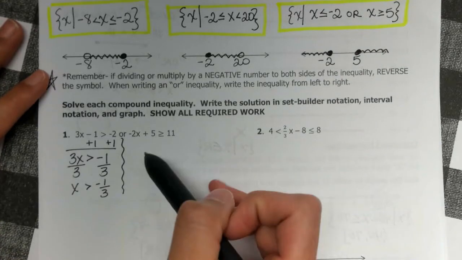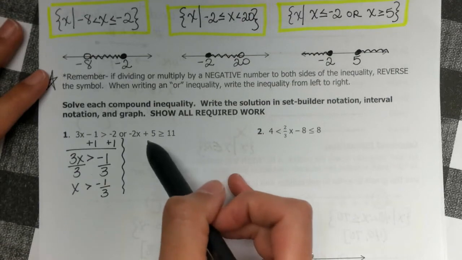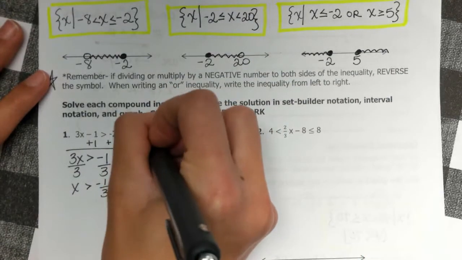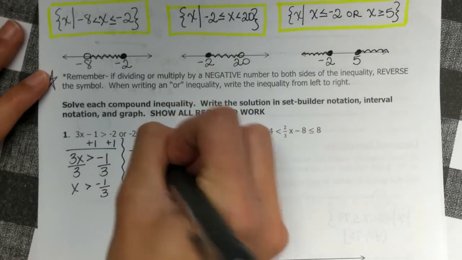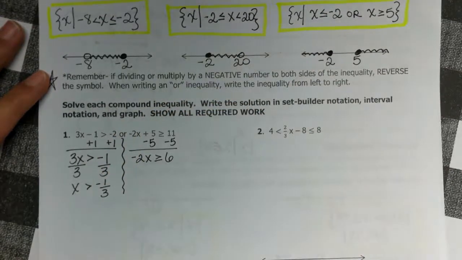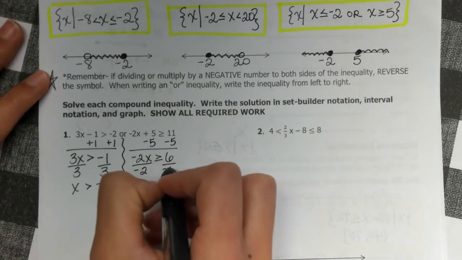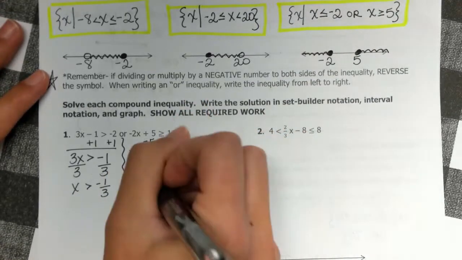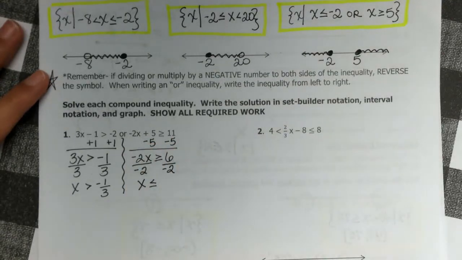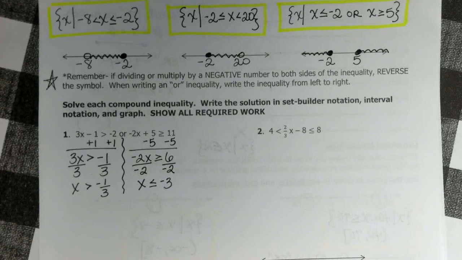Okay? Now this right one, negative 2x plus 5 is greater than or equal to 11. What am I doing here? Minus 5. So negative 2x is greater than or equal to 6. Here I got to divide by negative 2. X, I divided by a negative, so I flip that inequality. Okay?